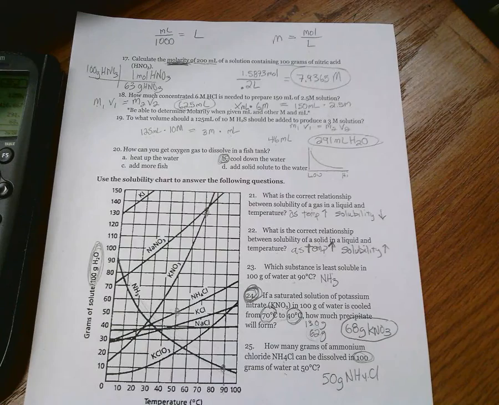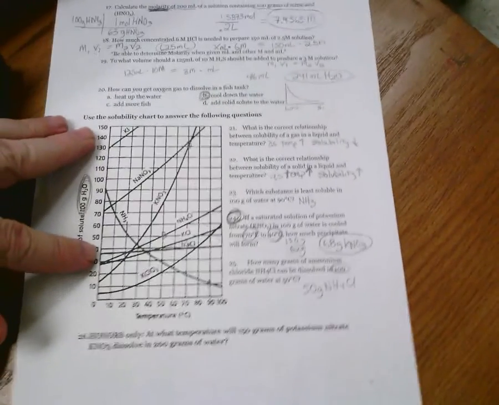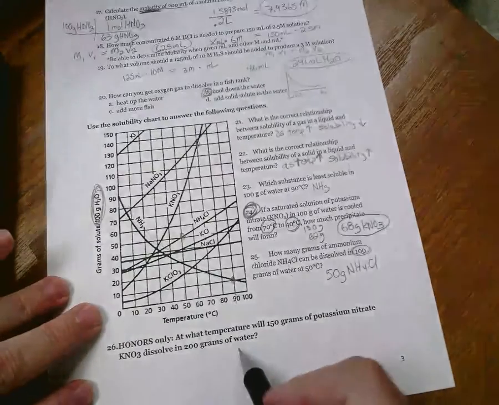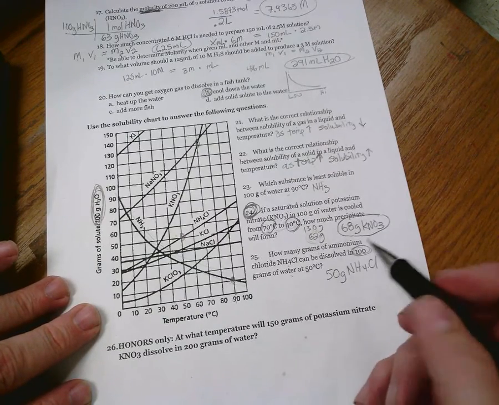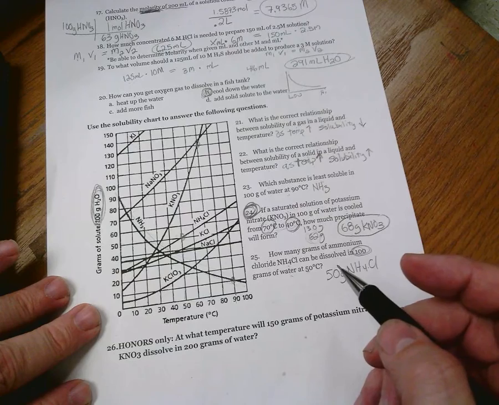Okay, at what temperature will 150 grams of potassium nitrate KNO3 dissolve in 200 grams of water? Well, this is an interesting one. Wow, this is an interesting way to answer a question, isn't it?